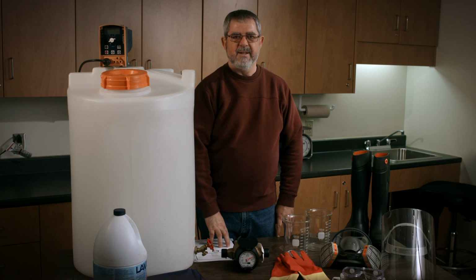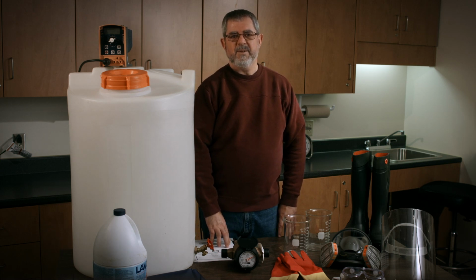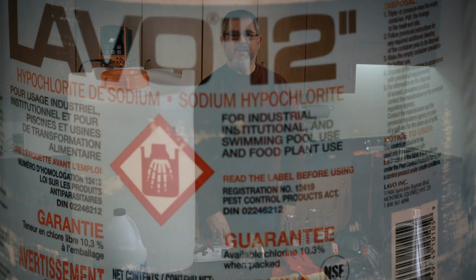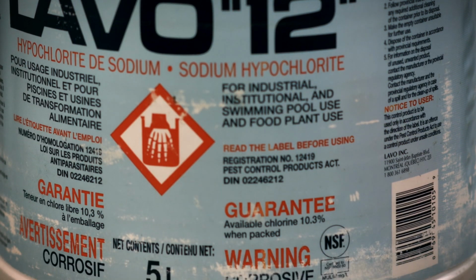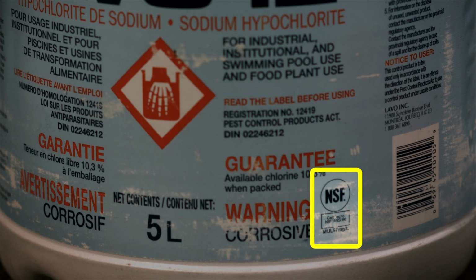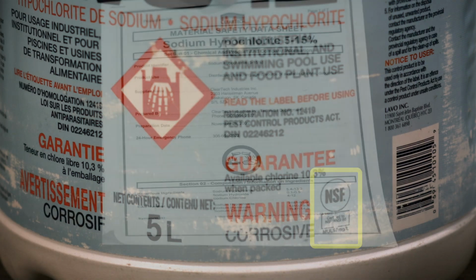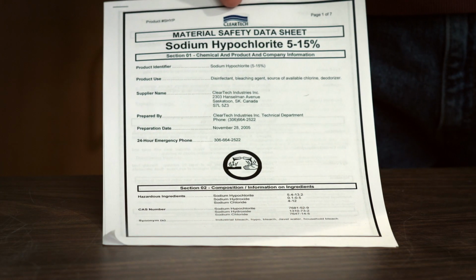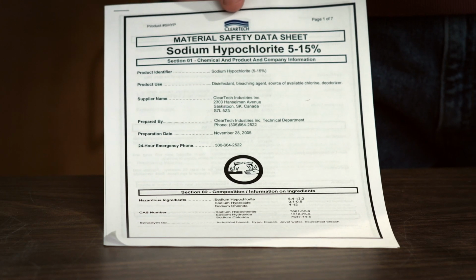use in drinking water. When purchasing sodium hypochlorite from a chemical supplier, please ensure the product is NSF Standard 60. The NSF Standard 60 should be stamped on the label. The chemical supplier should also provide you with a safety data sheet for sodium hypochlorite.